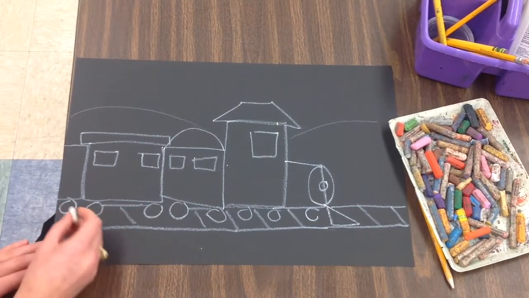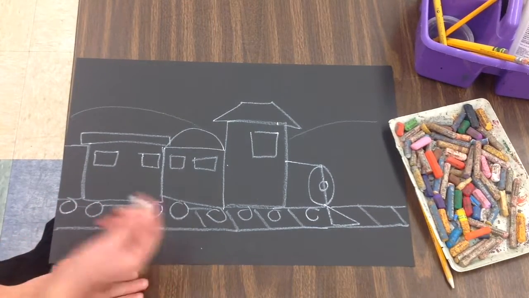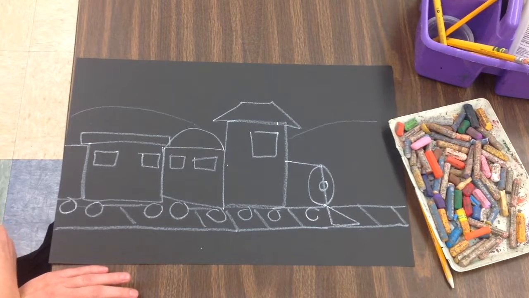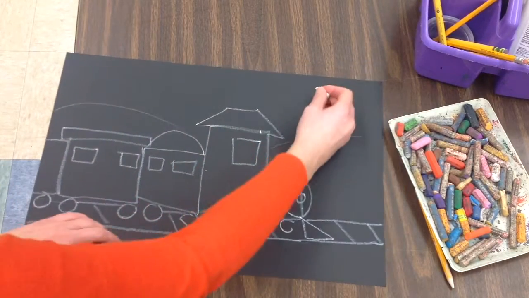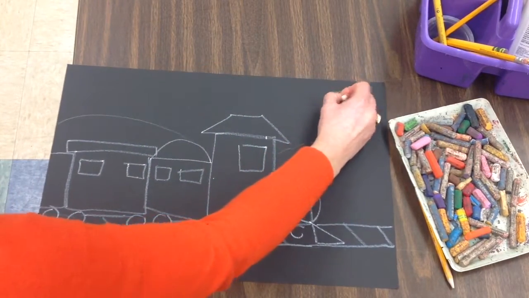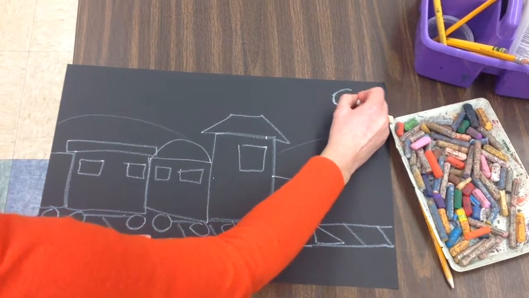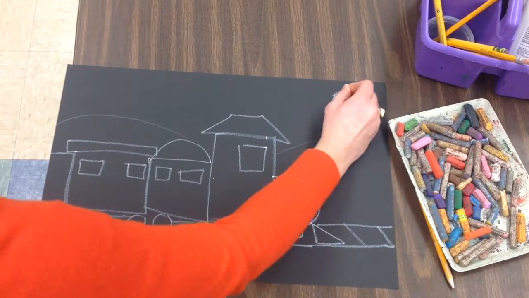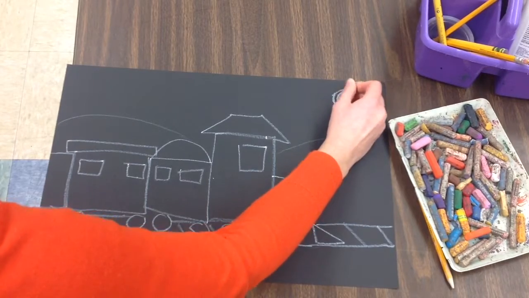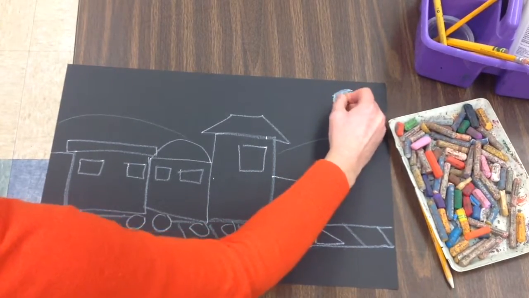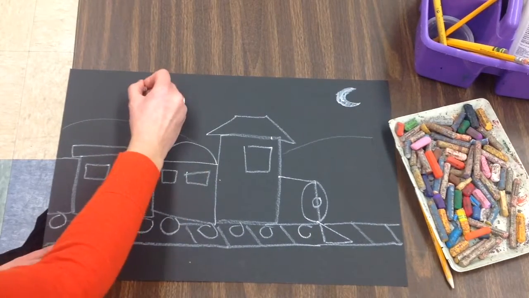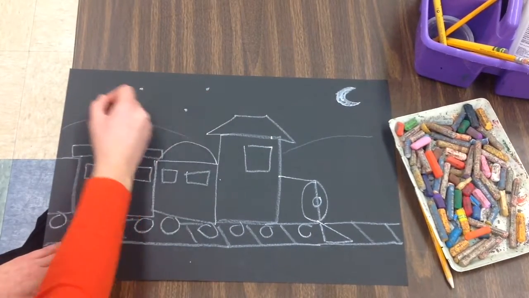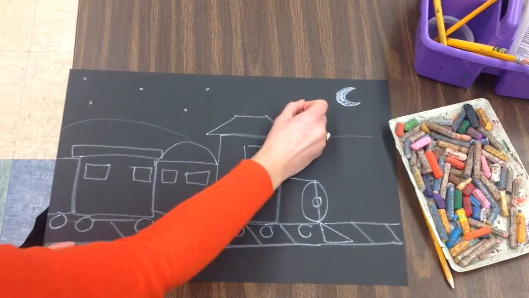Now I need to decide, the Polar Express happened at nighttime. Do I want to include something like a moon or stars? If I want to include trees on my Polar Express hillside, so a moon I might draw like a crescent moon. That's another shape that we know its name, or geometric shape, and a crescent moon is kind of like a moon with a half circle, or a crescent shape. Stars, they might be little circles in the sky. This also kind of look like snowflakes.